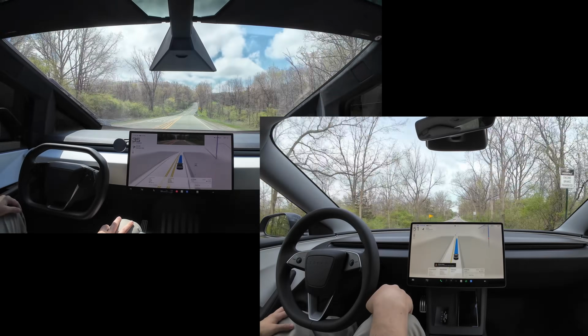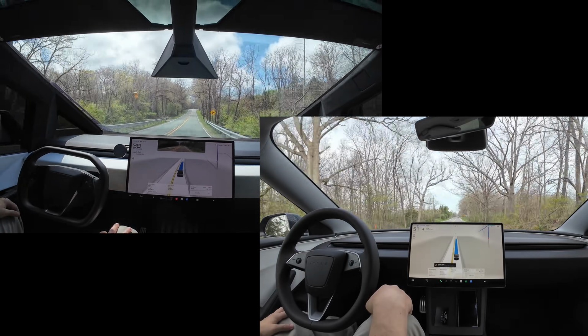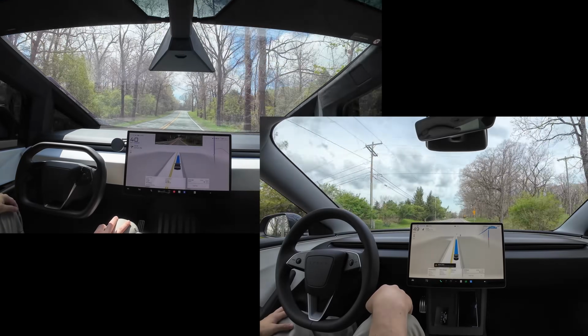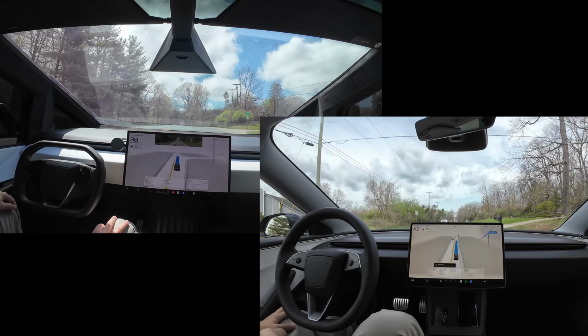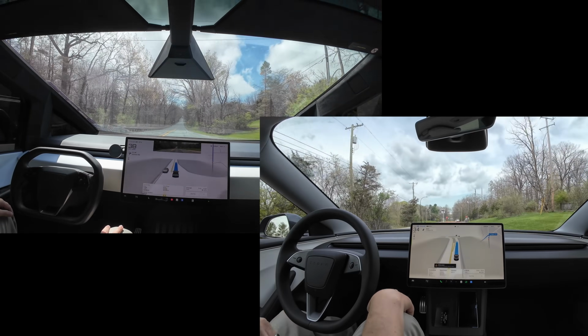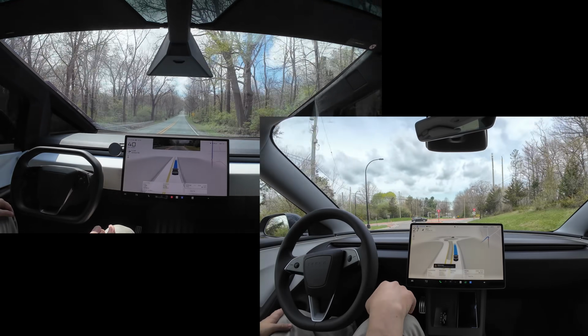Now, again, unfortunately, we can't really compare these roundabouts because the Cybertruck had to wait for other vehicles, whereas when the Model 3 gets to these roundabouts, it's able to just glide right through, and it does a great job. But I would say the Cybertruck also did a really nice job here, considering what it had to deal with to enter the roundabout.